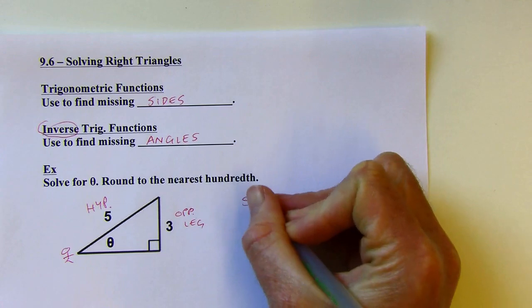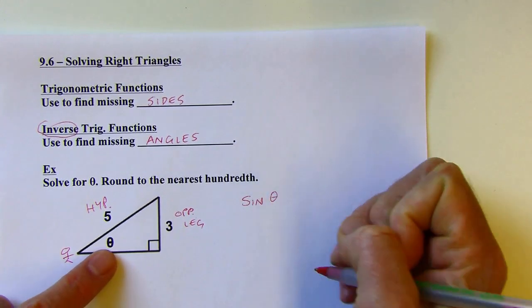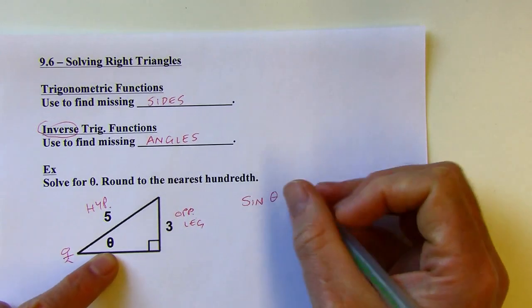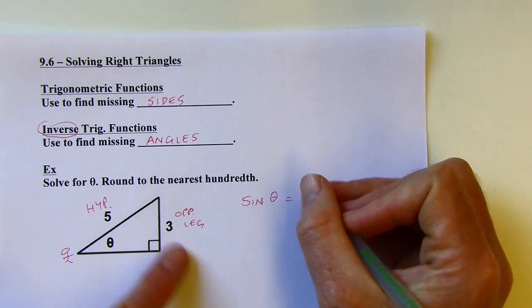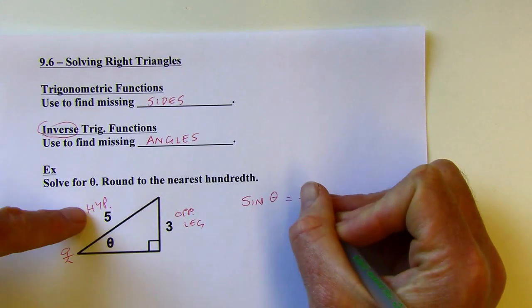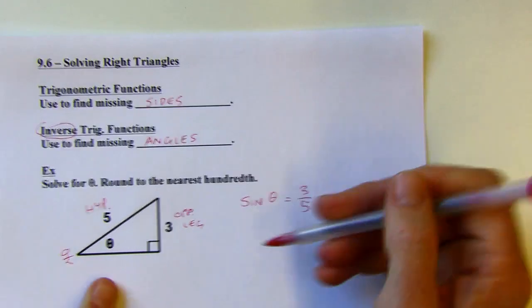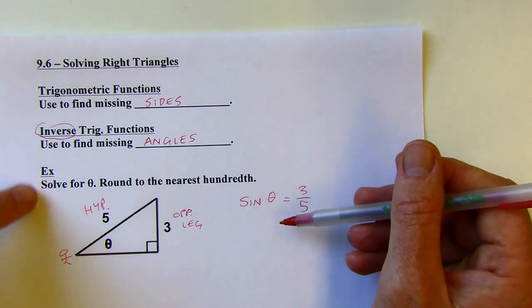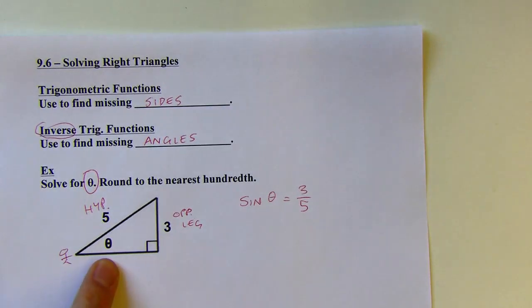So the sine of, where am I? Well, I'm at the theta angle. I don't know the measure of that angle. I don't know if it's angle A, B, or C or whatever. So I'm just going to put sine of theta equals opposite over hypotenuse. Opposite is 3. Hypotenuse is 5. So if I asked you for the sine ratio of that angle, it's 3/5. But I'm not asking you for the sine ratio. I'm asking you what is the value of theta. So what is the measure of that angle?